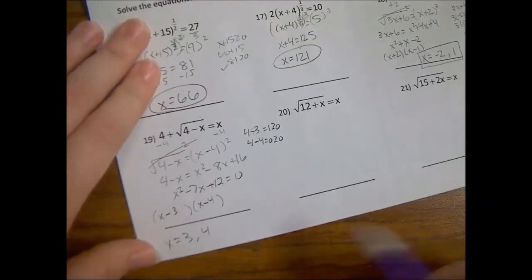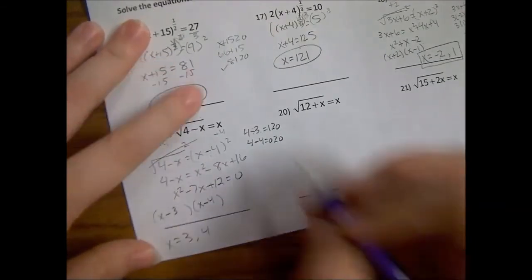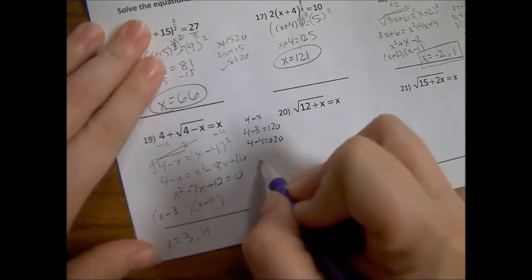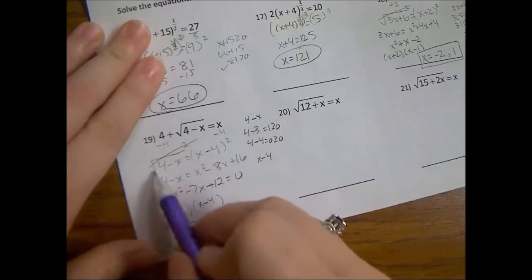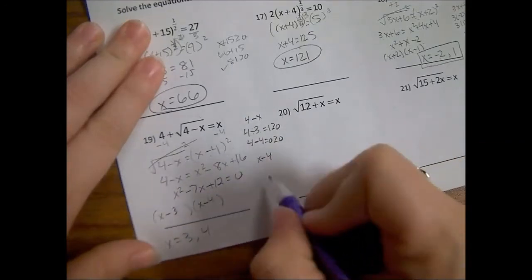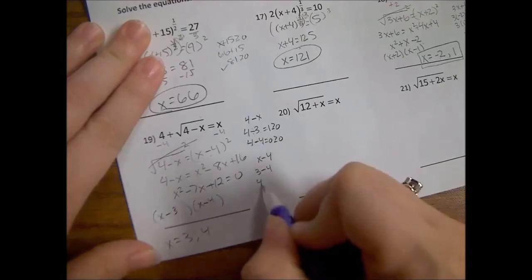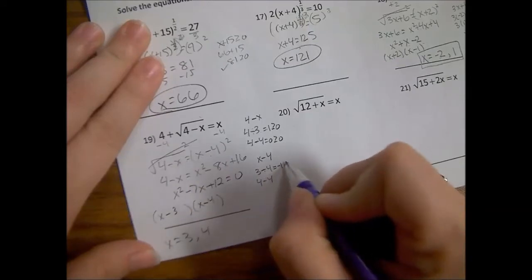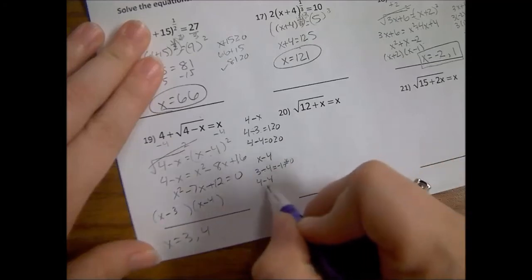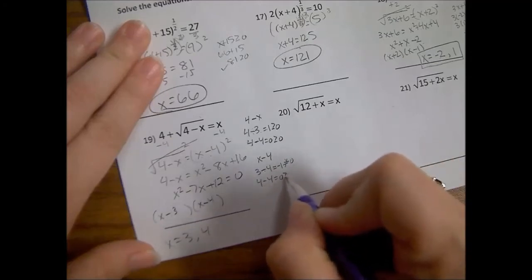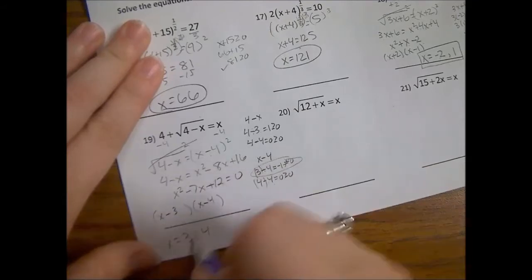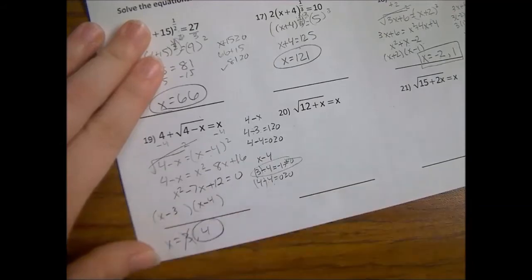We have to now check when my radical was by itself, it was equal to x minus 4. So up here, this was the 4 minus x from another radical. Now I have to check x minus 4, because that's where the radical is equal to that value. I have to make sure 3 minus 4 and 4 minus 4 are both positive. 3 minus 4 is actually negative 1, which is not. It is not greater than or equal to 0. 4 minus 4 is equal to 0, so that is fine. So because of this guy right here, I have to take 3 away. So 3 is gone. Our only answer for this one is 4.